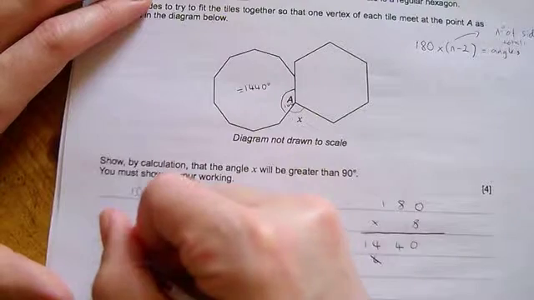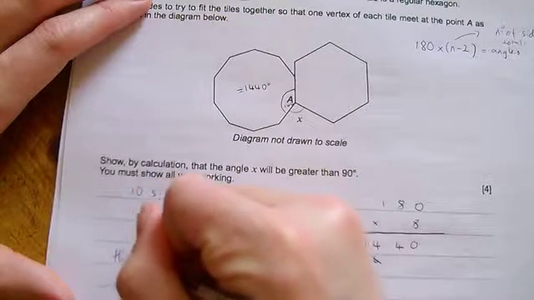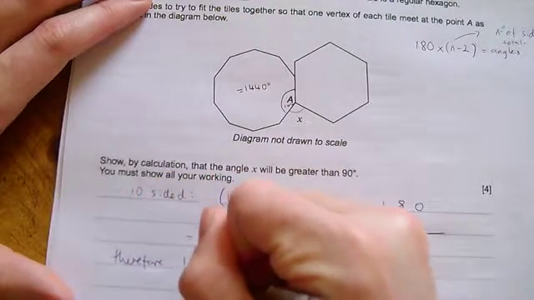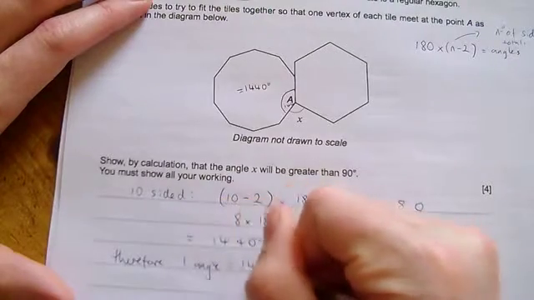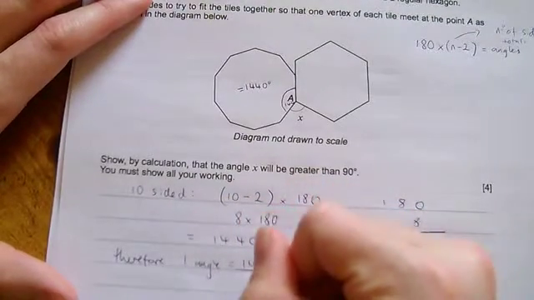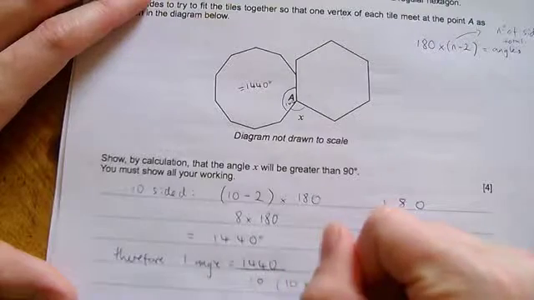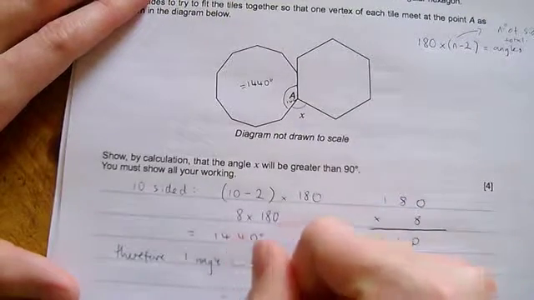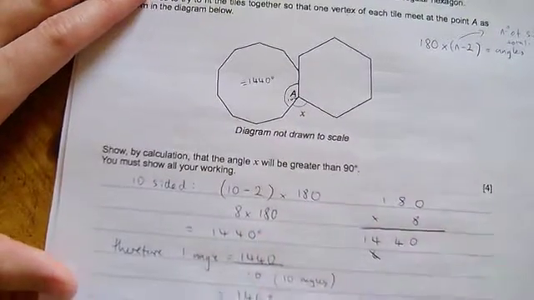Okay, so I'm going to say, therefore, one angle would equal 1,440 divided by 10 angles, which is 144 degrees.